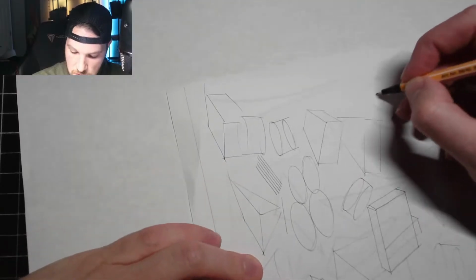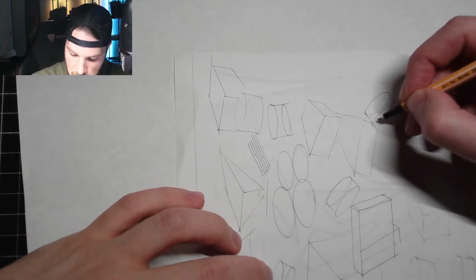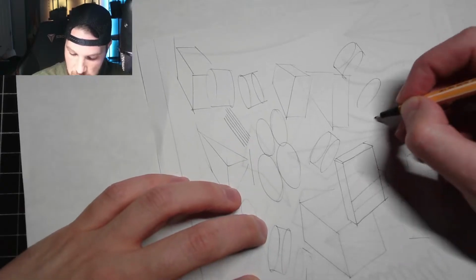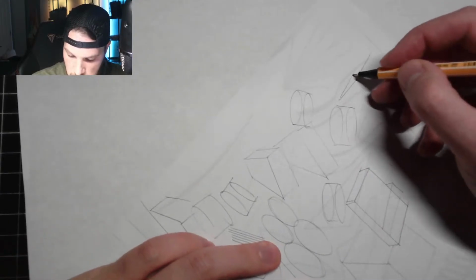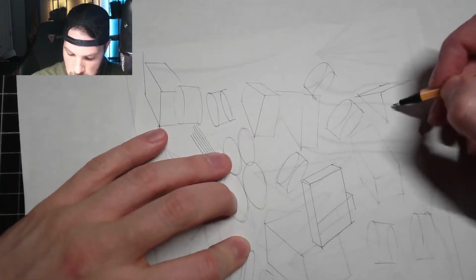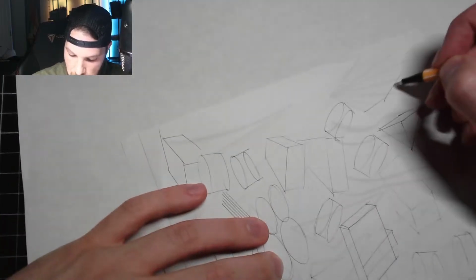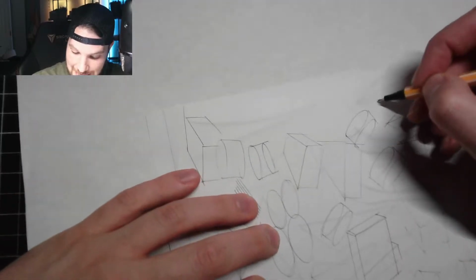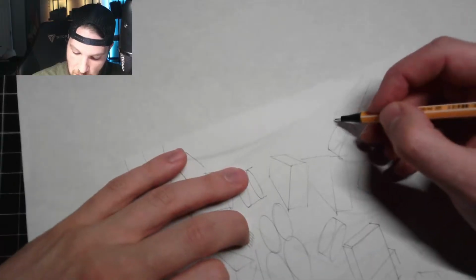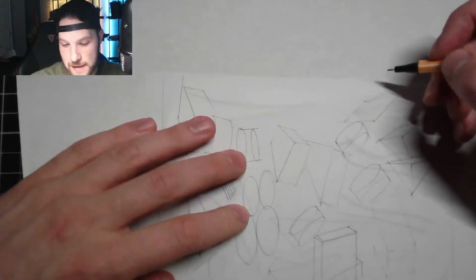Pretty easy thing to do. Not really thinking about it. Just to warm up before I will actually start to really think about what I'm doing or what I'm drawing.